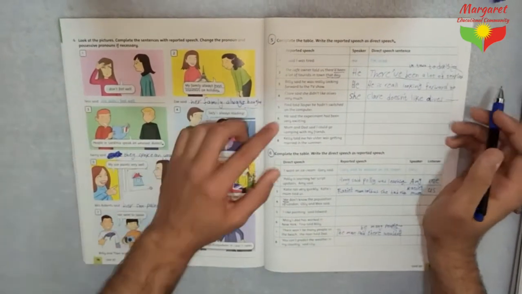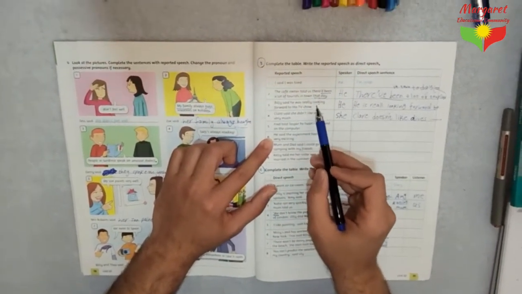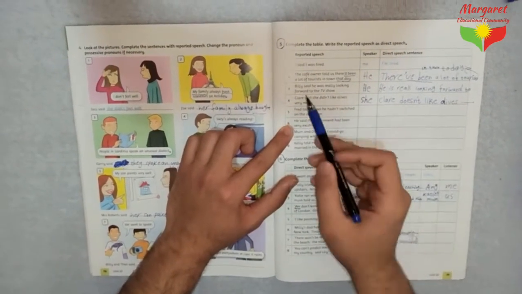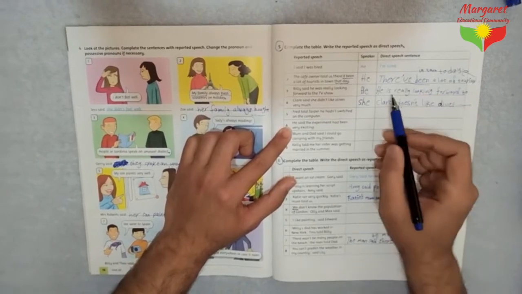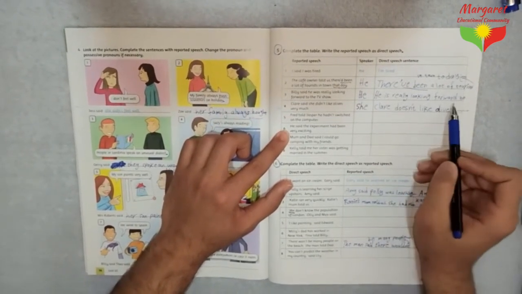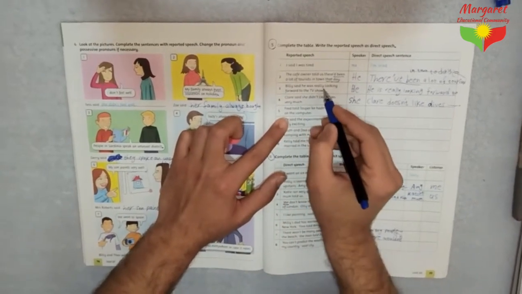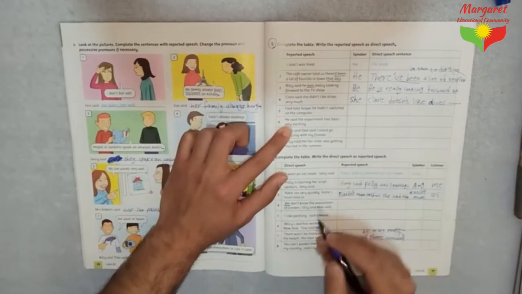Look at number 3. Billy said he was really looking forward to the TV show. So he is the speaker, Billy. He is really looking forward to the TV show. But here it says he was really looking forward to the TV show. So we change was to is and job done.